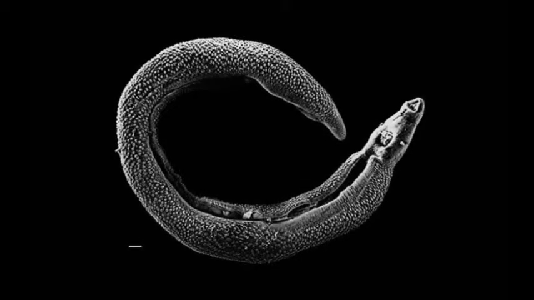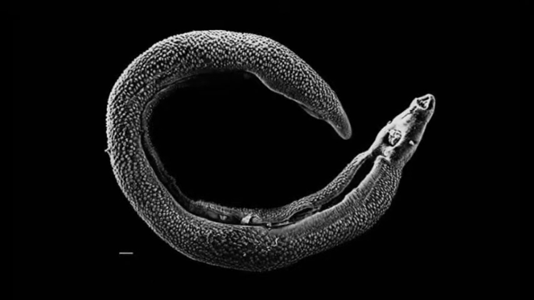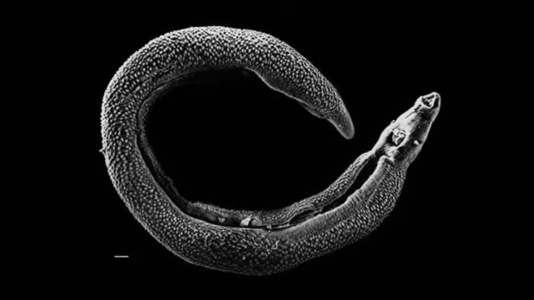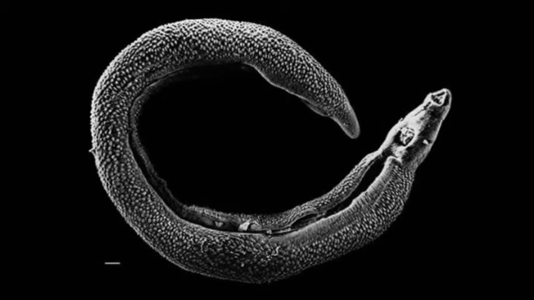Flatworms also have interactions with humans. Tapeworms and flukes cause diseases in humans and their livestock. Schistosomiasis, or snail fever, is the second most devastating parasitic disease in tropical countries, behind malaria. Over 200 million people are affected.